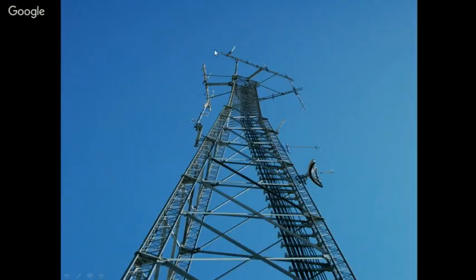But these antennas are not the same as this one. We'll discuss that later. For your wireless and mobile communication, these are the antennas. And this antenna is for internal use, to be used by the service provider for sending their data.